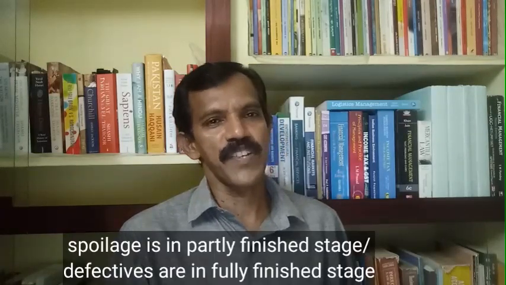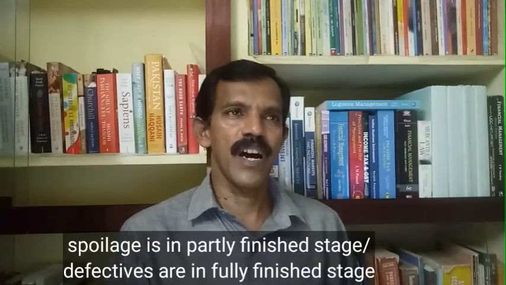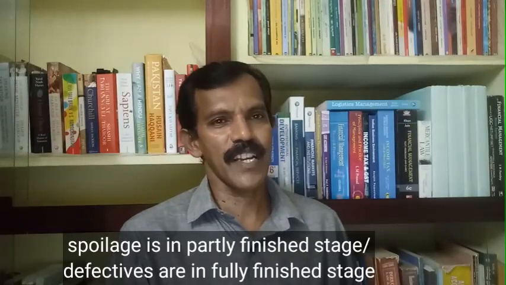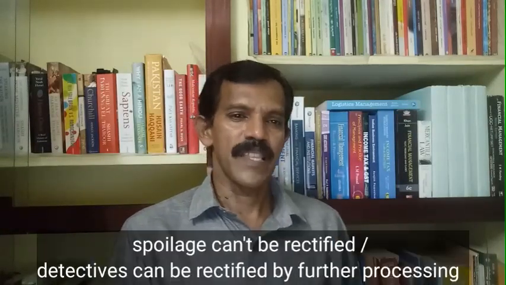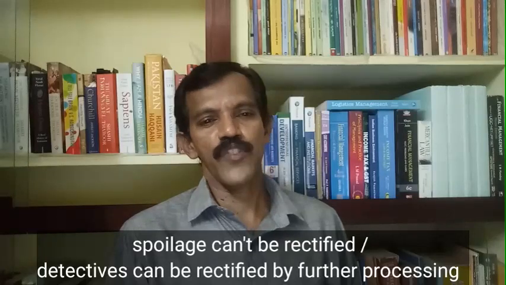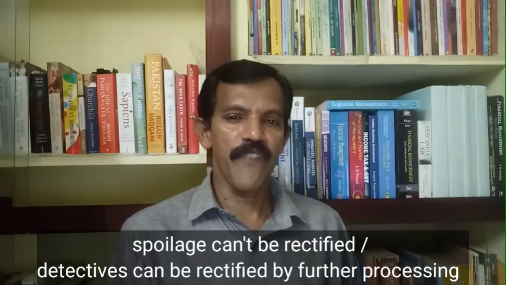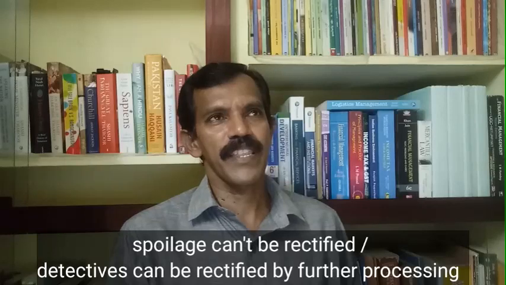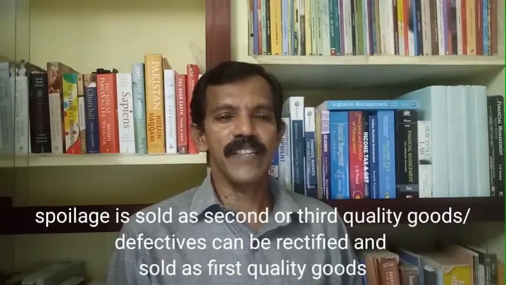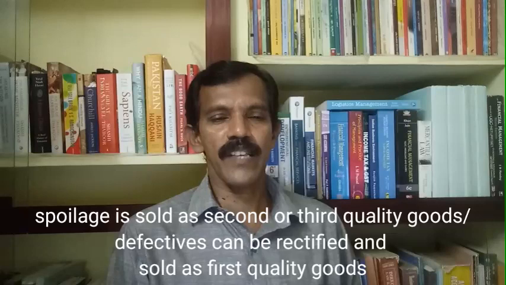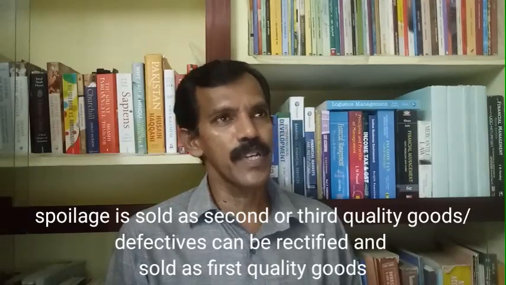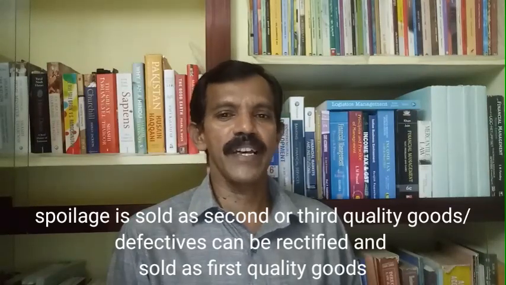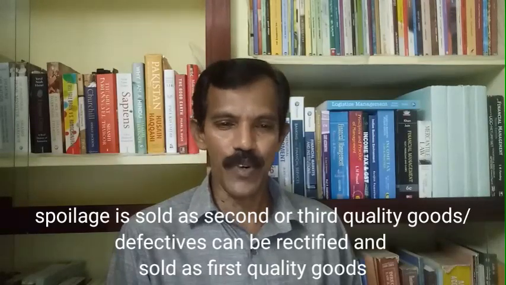Then we discuss what the differences are between spoilage and defectives. Spoilage is in partly finished stage, but defectives are in fully finished stage. That is the first difference. Second difference: spoilage cannot be rectified, but defectives can be rectified by further processing. The third difference: spoilage is sold as second or third quality goods. Defectives can be rectified and sold as first quality goods.